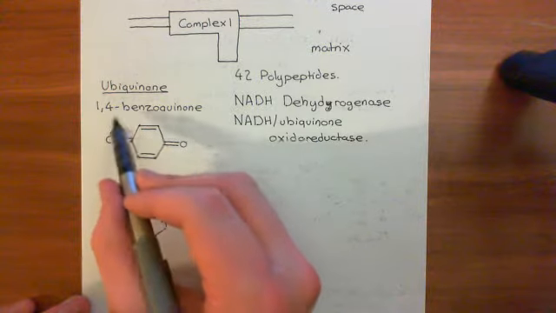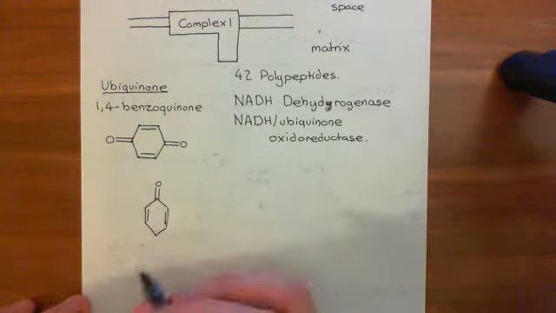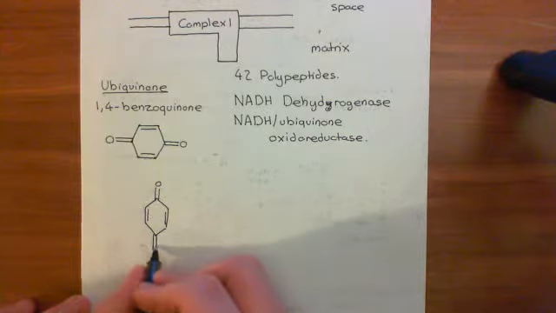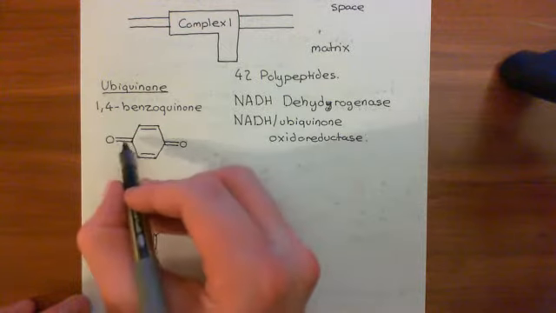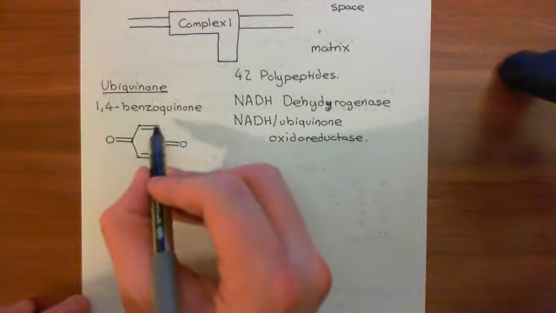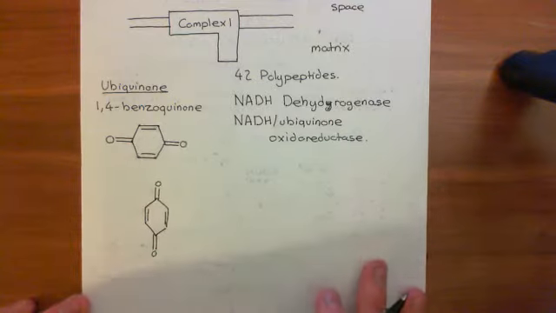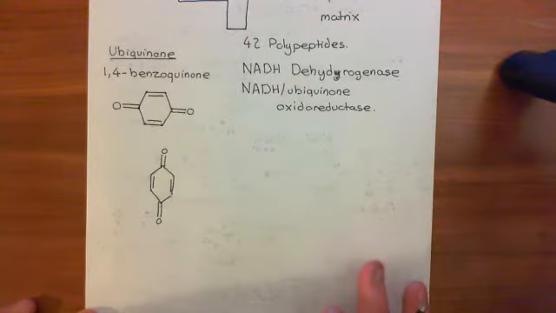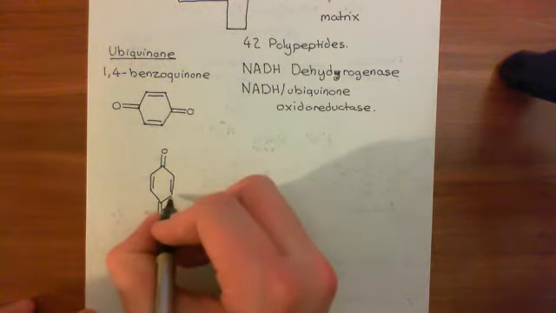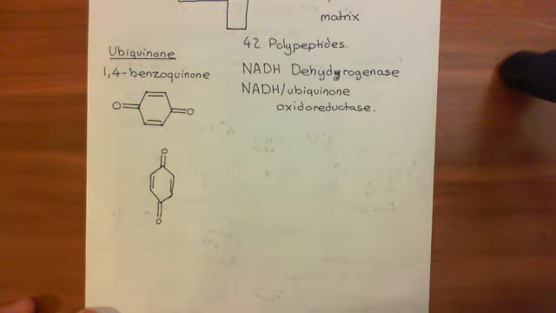So the 2 carbonyl groups are off the 1st and the 4th carbon. That's why it's 1,4-benzoquinone. Of course, if you moved the carbonyl group to here or to here, maybe it would be a different type of benzoquinone. So we have this 1,4-benzoquinone here, and I'll just finish up that little gap.